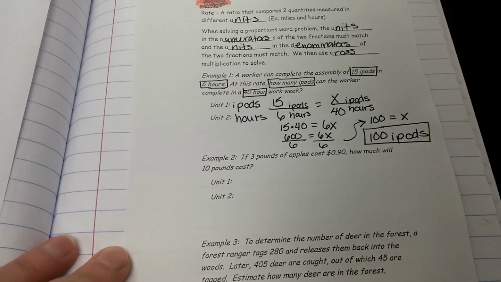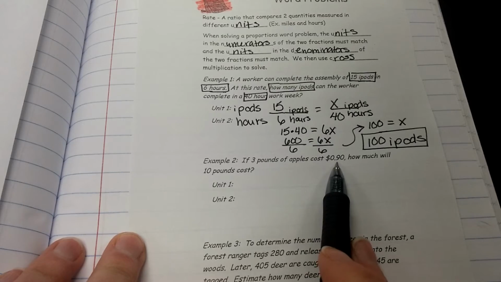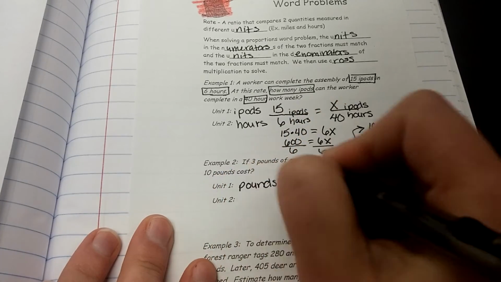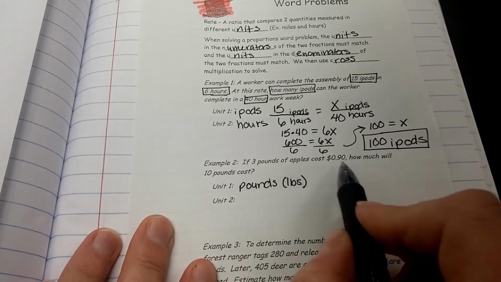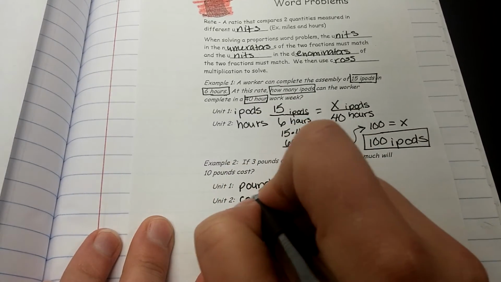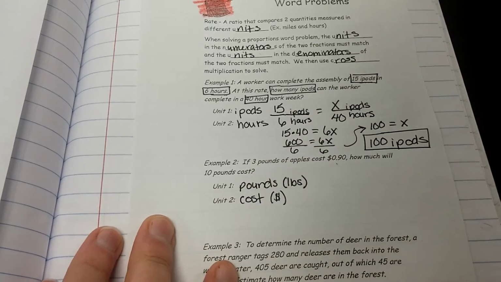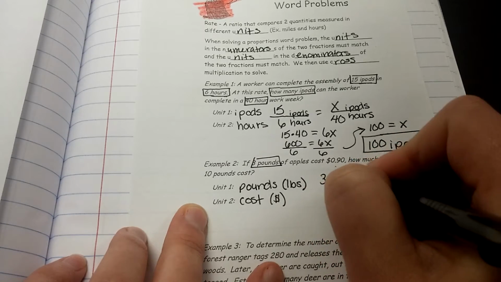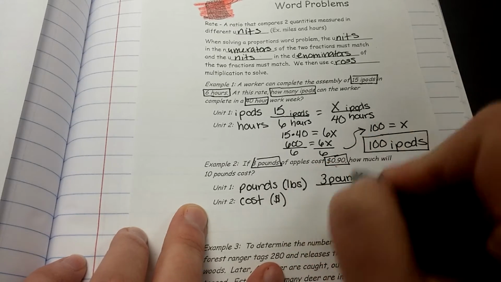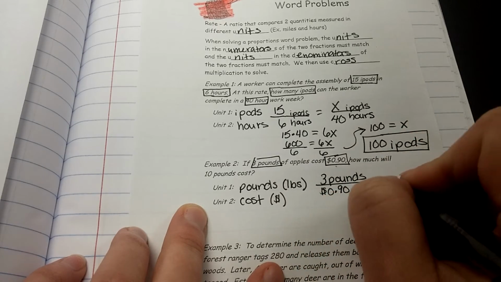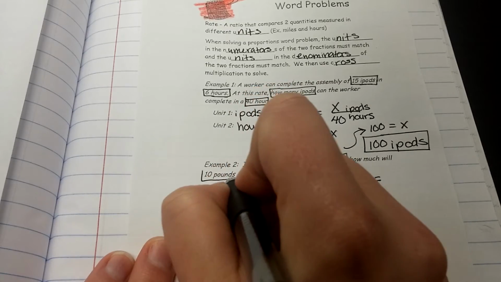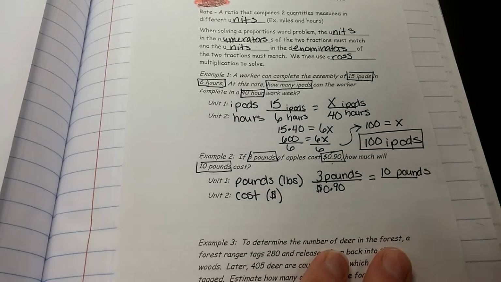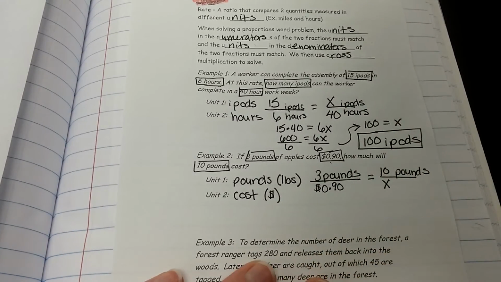Example number 2. If 3 pounds of apples cost 90 cents, how much will 10 pounds cost? So our first units, pounds, and pounds is abbreviated lbs. Costs 90 cents. So we're measuring cost, and cost is measured in dollars and cents. So 3 pounds of apples is equal to 90 cents, is equal to how much will 10 pounds cost? So we have 10 pounds, and we are looking for the cost, so we put in the variable x for the cost.